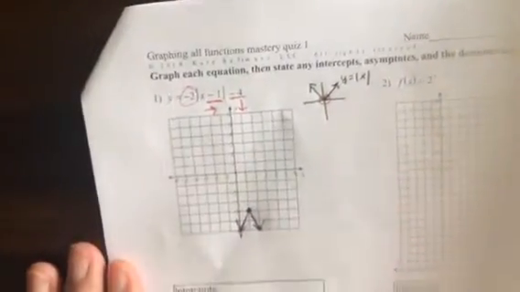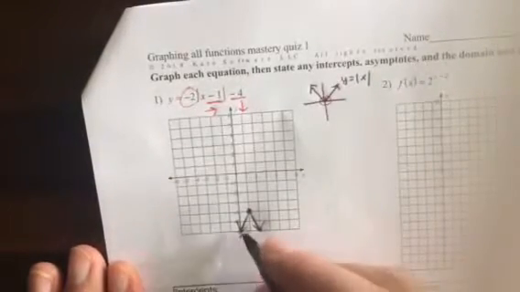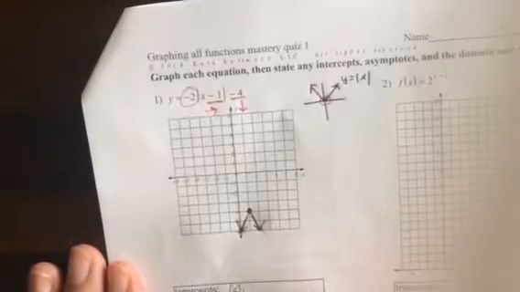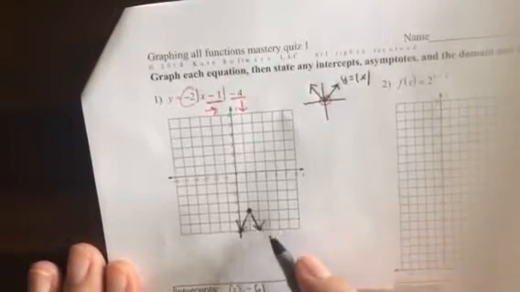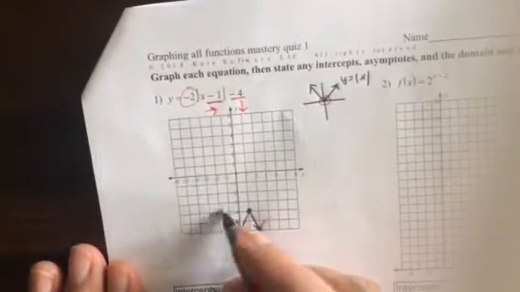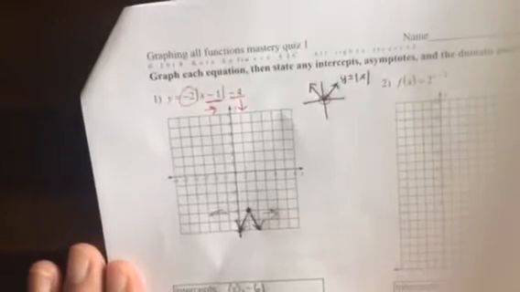Okay. So let's state the intercepts. Well, there aren't going to be any x-intercepts because it's facing down, but there is a y-intercept right here at 0, negative 6. That's the y-intercept. There is no asymptote here. The domain, it keeps going to the left forever, keeps going to the right forever. The domain is all real numbers.